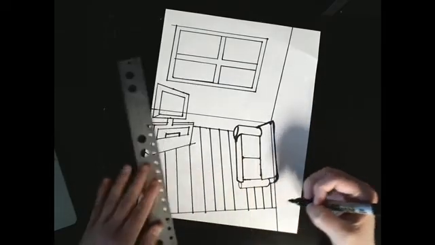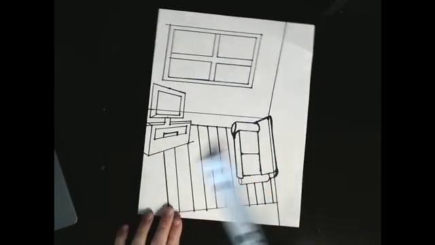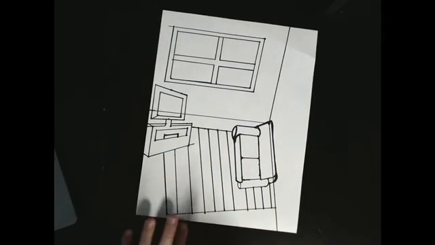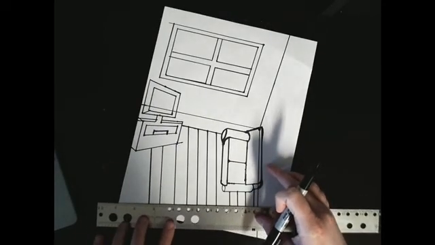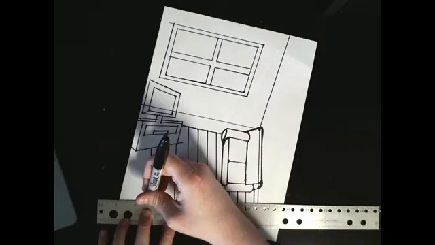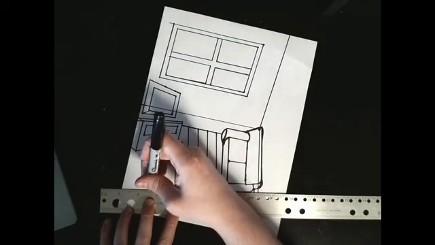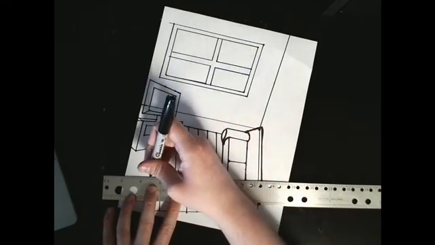And like I said before, a lot of architects and interior designers use this very technique to design homes, design how buildings, and design how they're going to decorate them. So I could just leave it like that. Maybe I just want it to be a striped rug. My design though is a little closer to this.